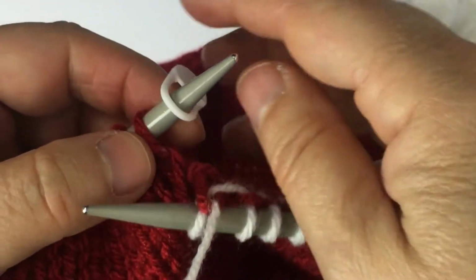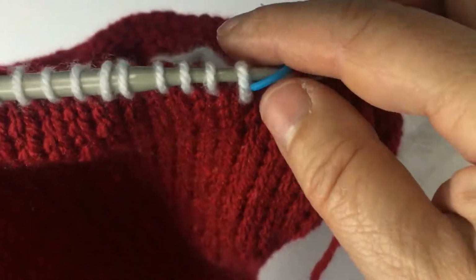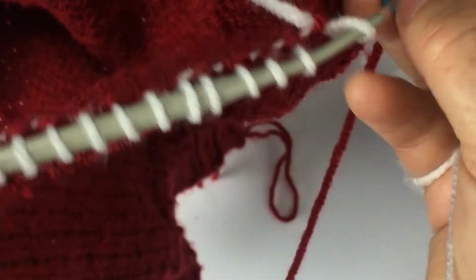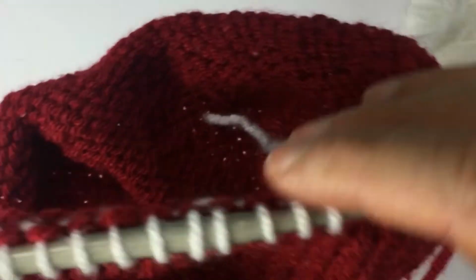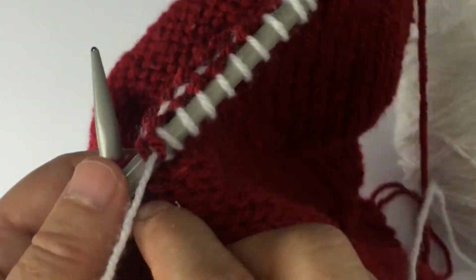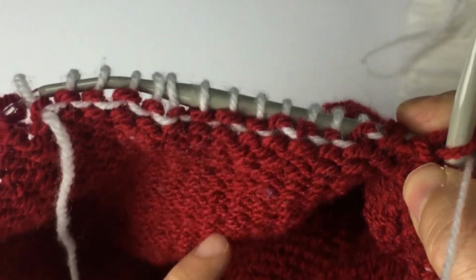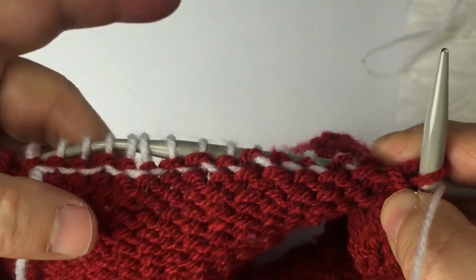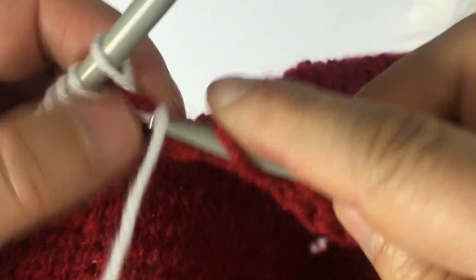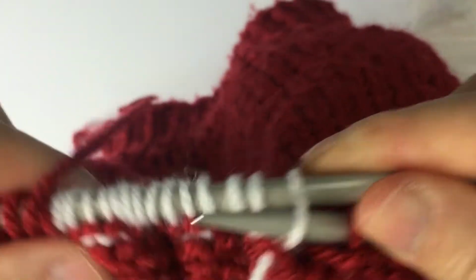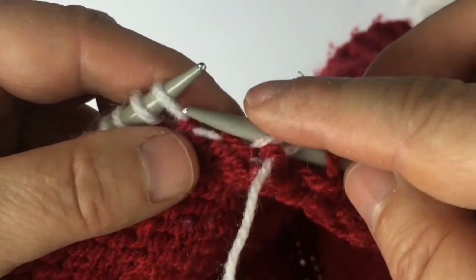You don't need to have this marker here now, and I can take the other one out as well. Let me do it, please. And now what you need to do, please be extra careful on this, you need to turn your project like this. So now you have the wrong side of your project, the back side of your project facing you, and you are going to place these stitches that you knitted with this contrasting color into your right needle.